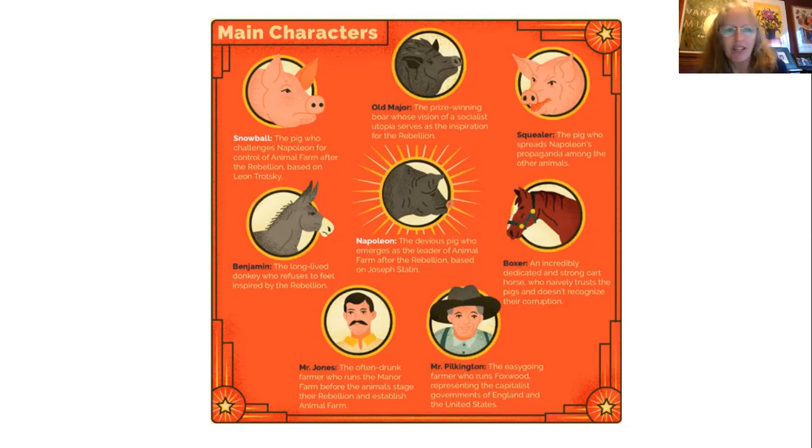Okay, so have a look, and what sort of period of history is it talking about? If you look under Snowball, he is based on Leon Trotsky. Napoleon is based on Joseph Stalin. Okay, so this is based on communism and Russia and the Russian revolution.